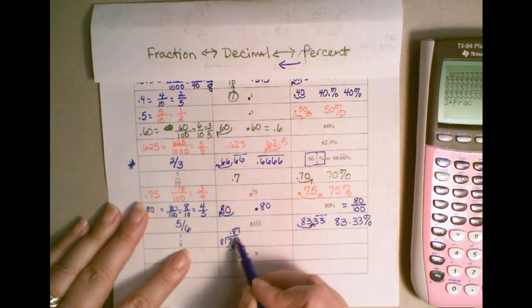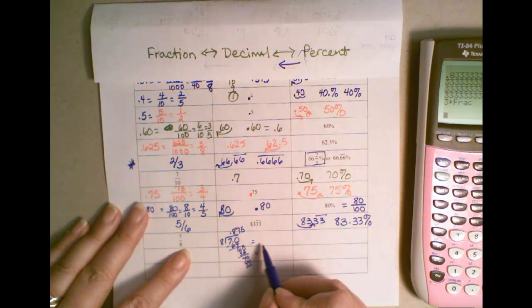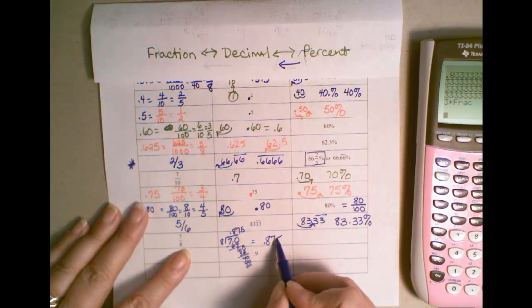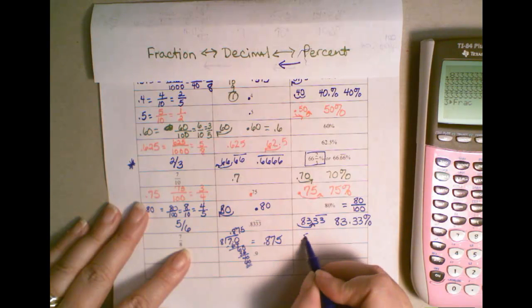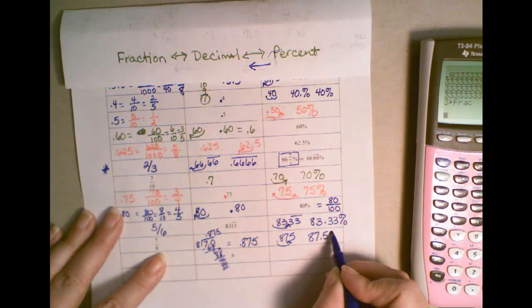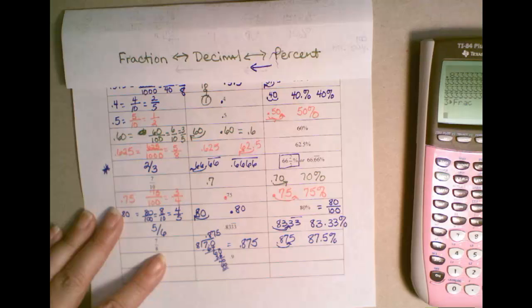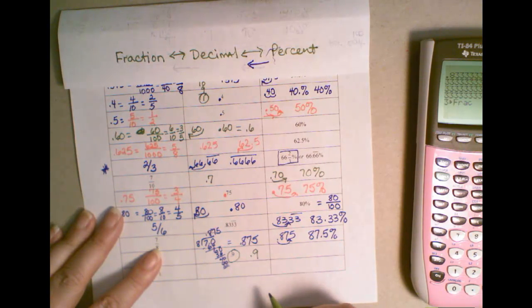With 4 left over, 8 goes into 40 5 times. So that's 0.875. Move the decimal over 2 places and we get 87.5%.